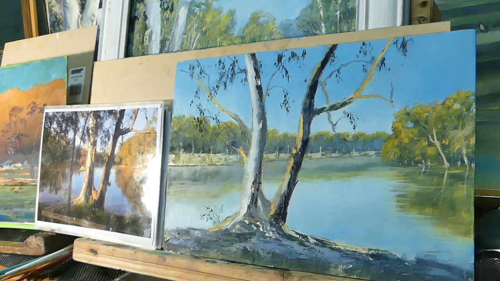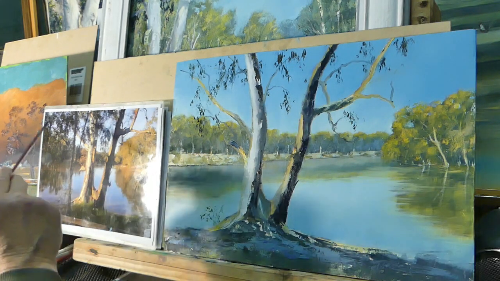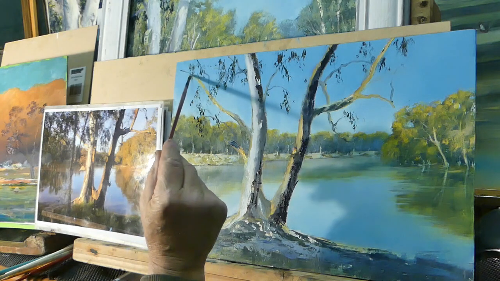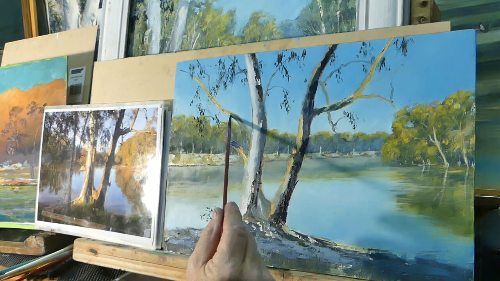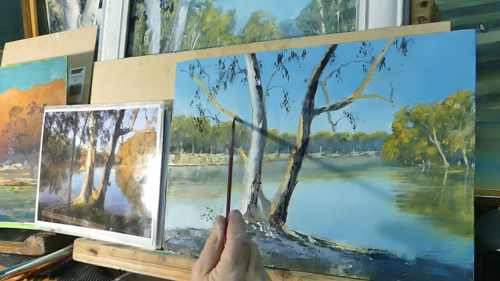Now in this painting, similar, this colour here, this branch at the background here, is going to have the same colour. It's just like yellow ochre or raw sienna or anything with a bit of titanium white in it.